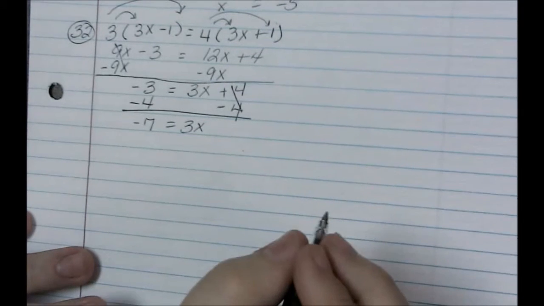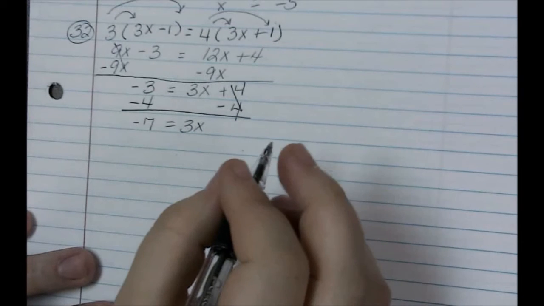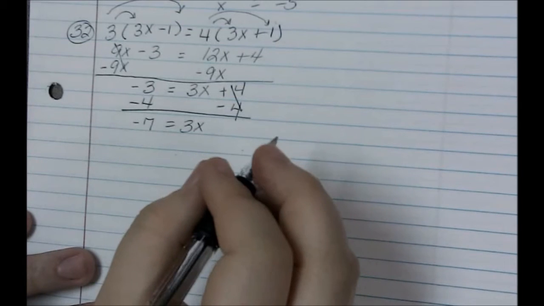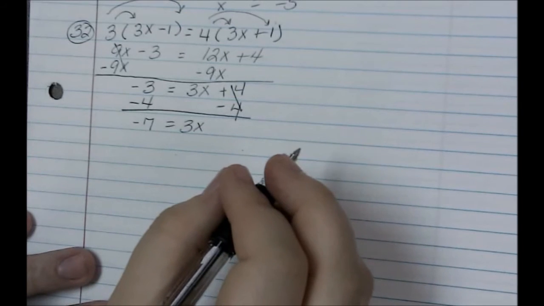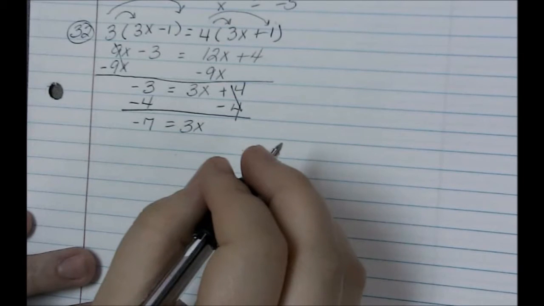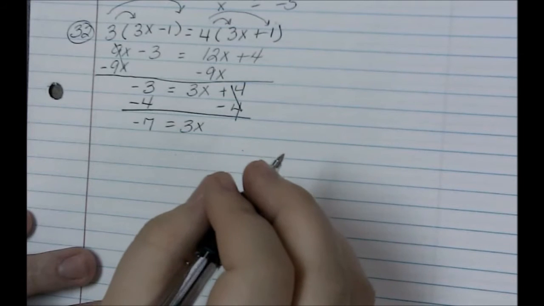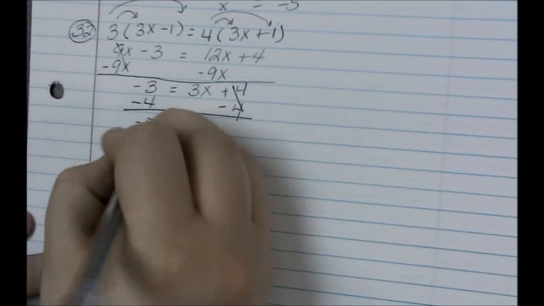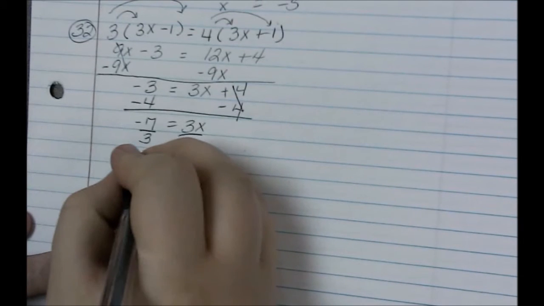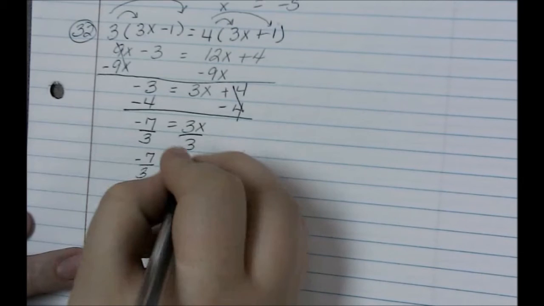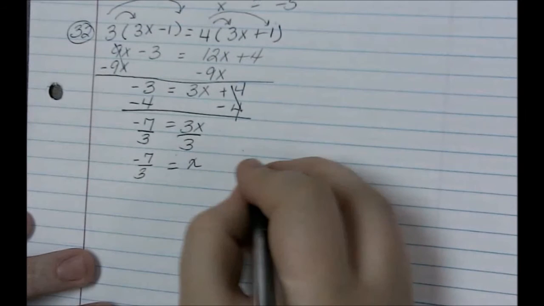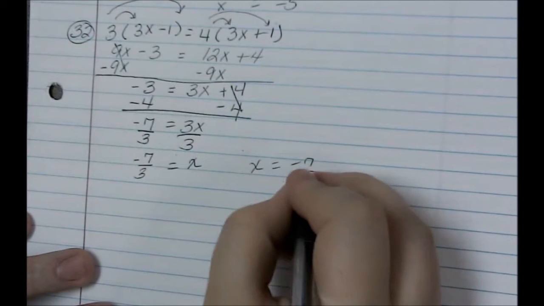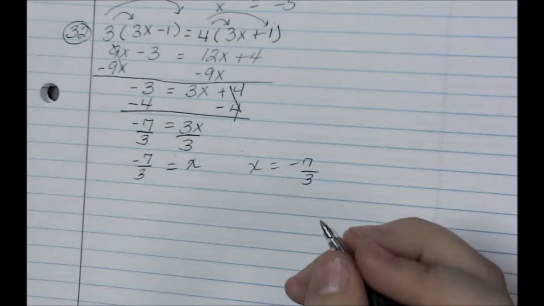If you don't know how I got negative 7, please look at section 0.3 notes, and that should help you. Those are your adding and subtracting rules of integers. And then you divide by 3. So your answer is negative 7 over 3 equals x. If you wrote x equals negative 7 over 3, I would accept that as well.